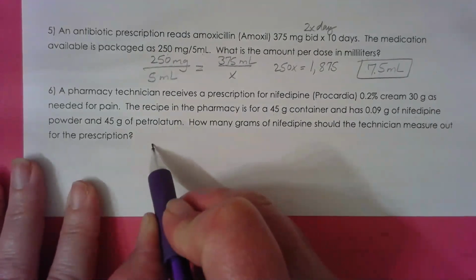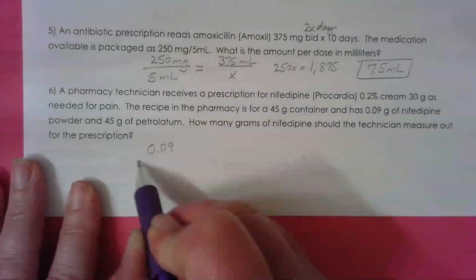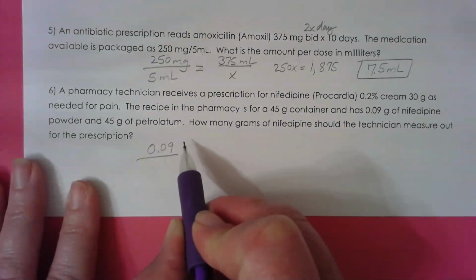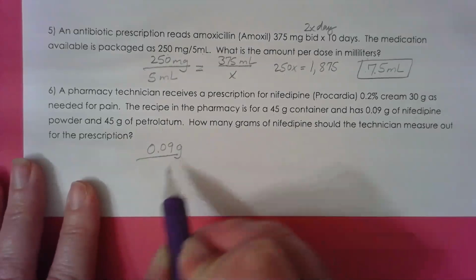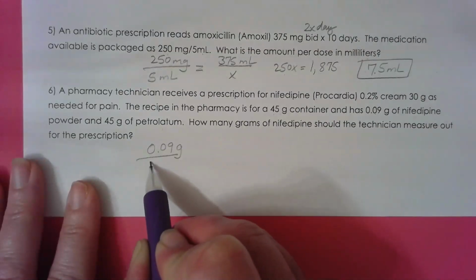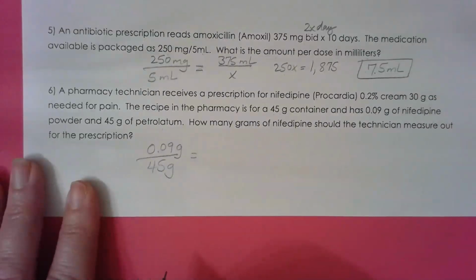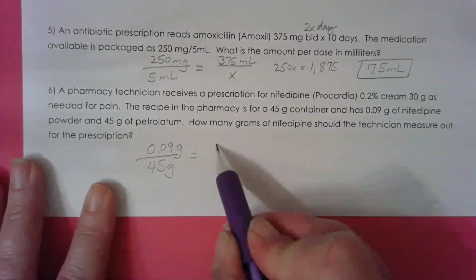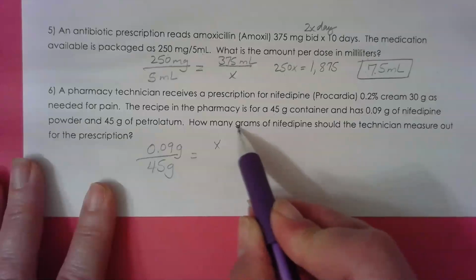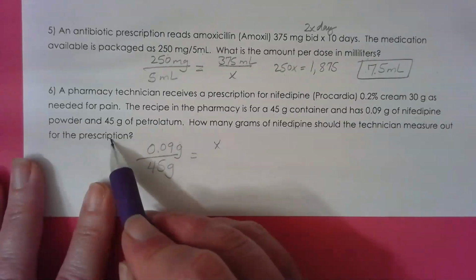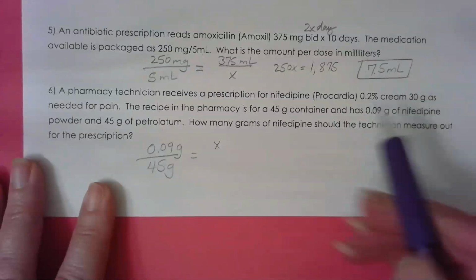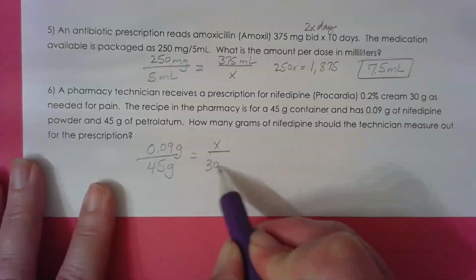So we're just going to take that 0.09. Let's label this grams in 45 grams of petroleum. But we need to know how many grams of nifedipine you should measure out for this prescription, where they want 30 grams. So this is going to be 30.